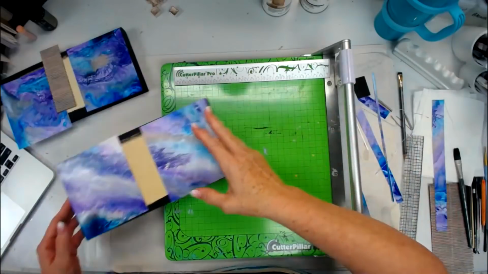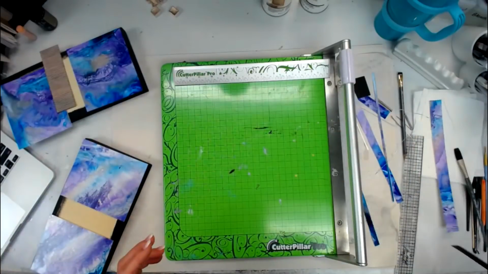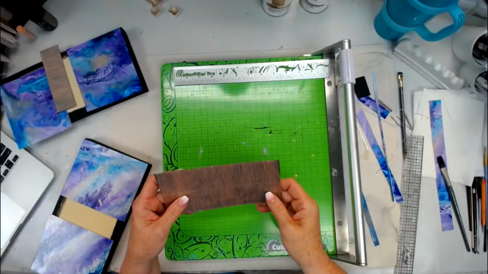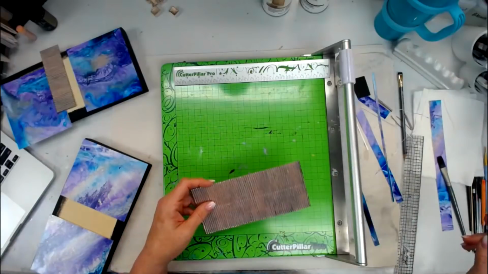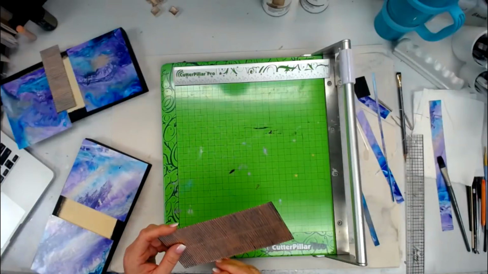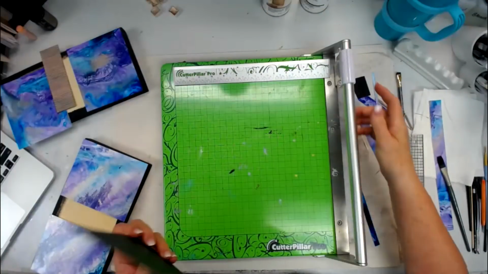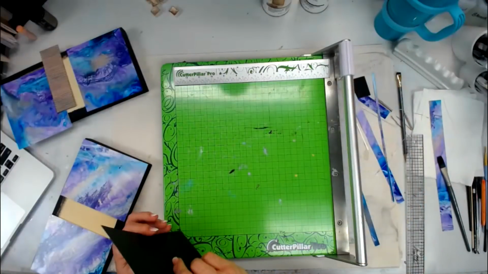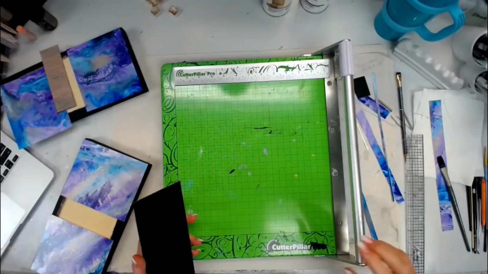All right, now where's my rose gold? It's over here. And I need, that should be 1 1/4 inches. 1 3/4 inches. Watch me. You see that? Almost hosed that up.